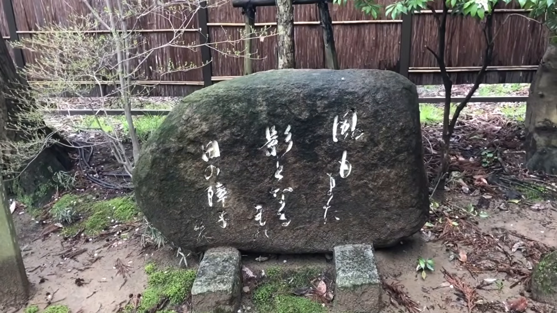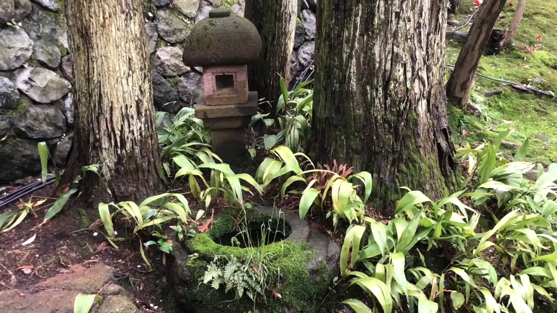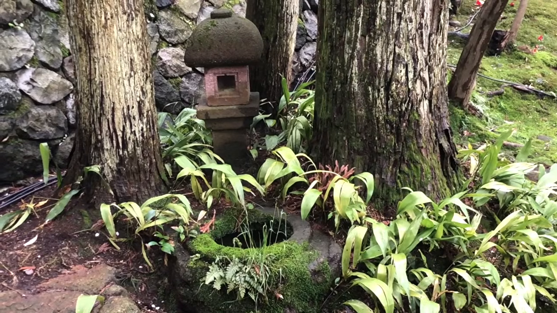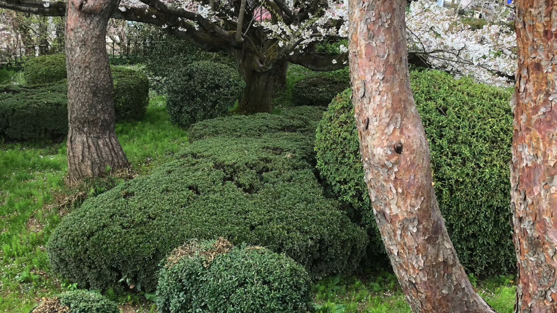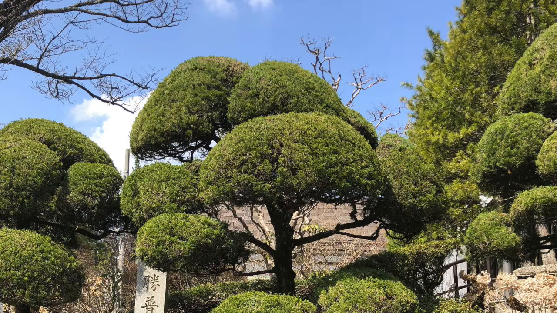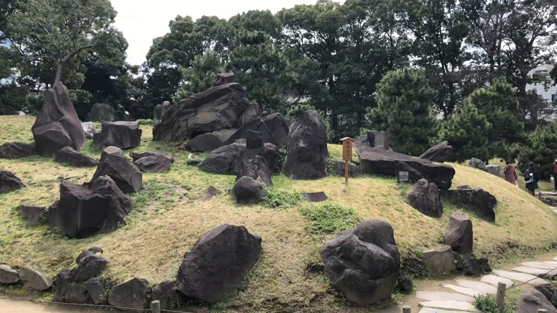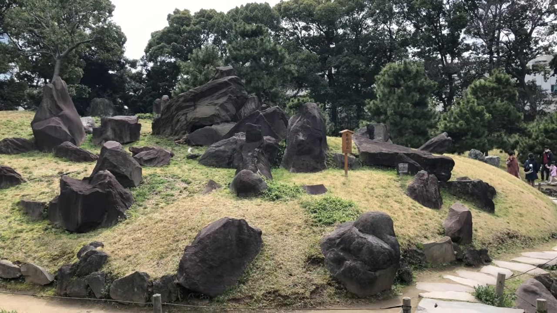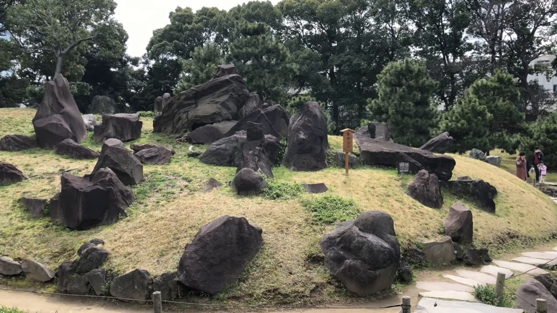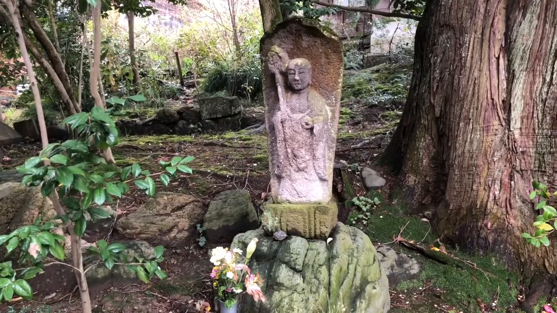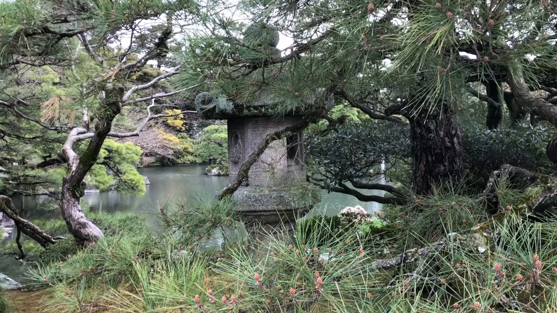If we look at the first element, which is seclusion, this is obtained by creating small enclosed areas. Artificiality. This can mean trained or pruned trees, using an artificial rock outcrop, creating hills in the garden, small mounds, and other similar artificial landscape elements. Antiquity. This involves the use of old statues and objects, and it can include old stone pathways.